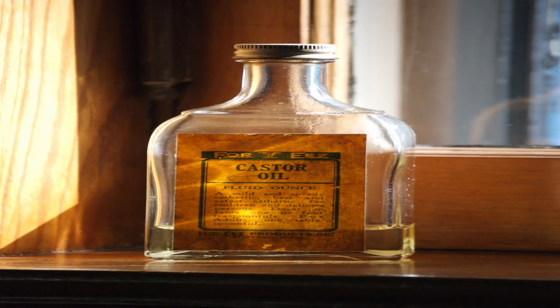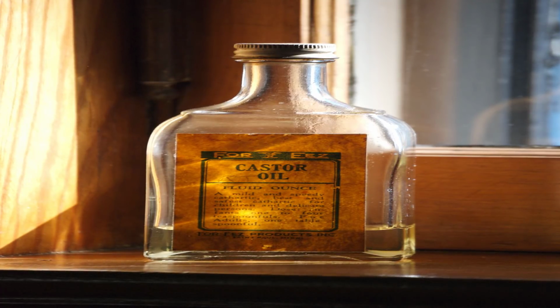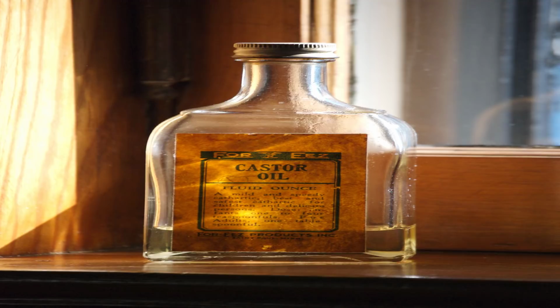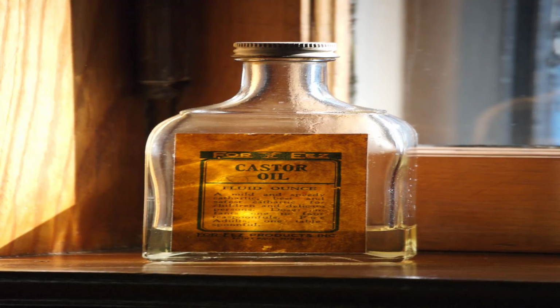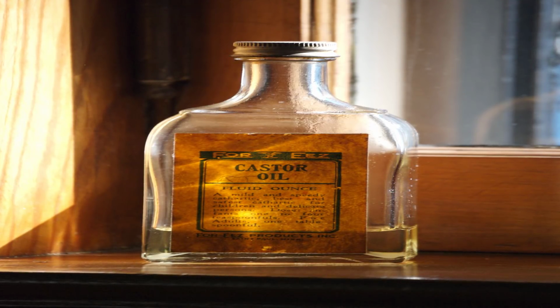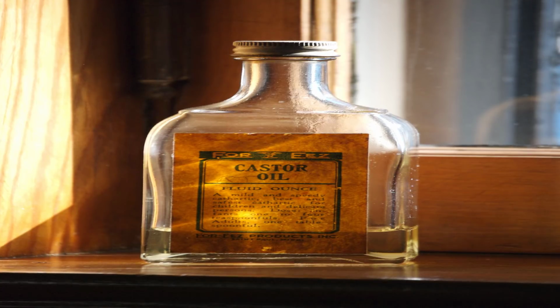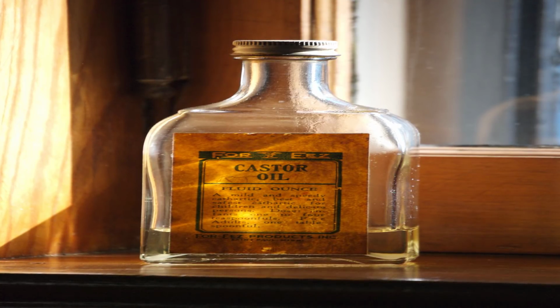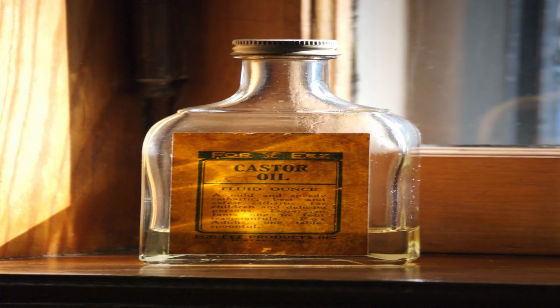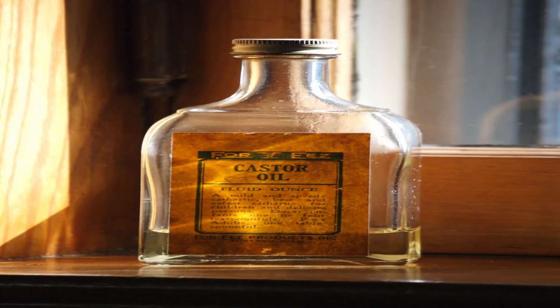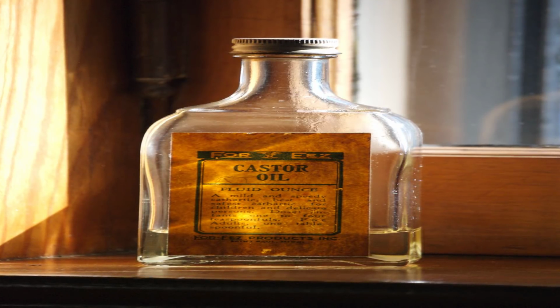Different ways to use castor oil for treating acne scars. Follow these remedies to get rid of acne scars. 1. Castor oil. The application of the oil on its own helps to soften the scar tissue and thus reduces the inflammation. Process 1. Clean the affected area thoroughly with mild soap.